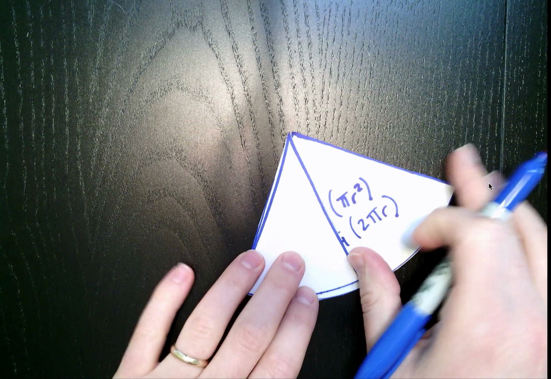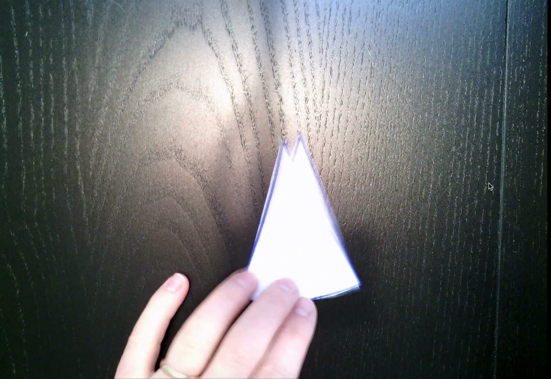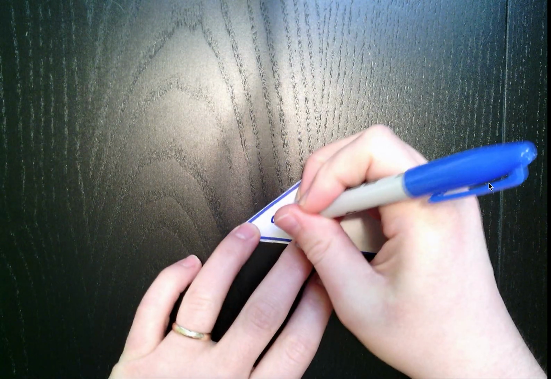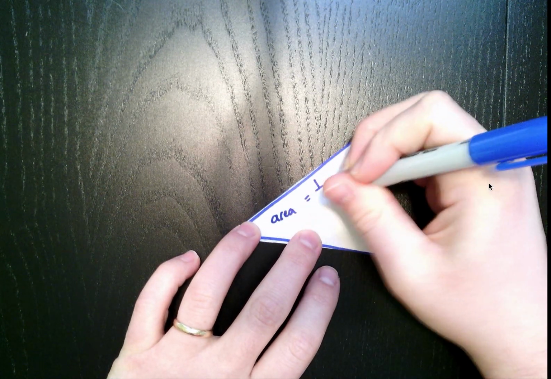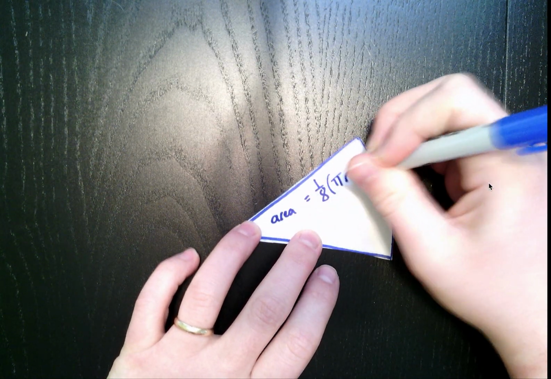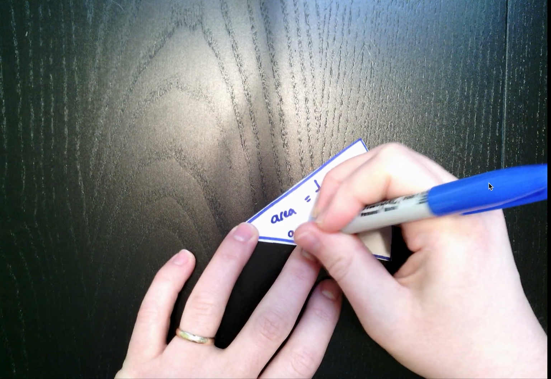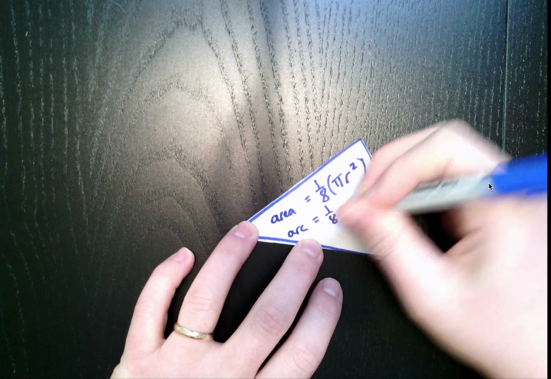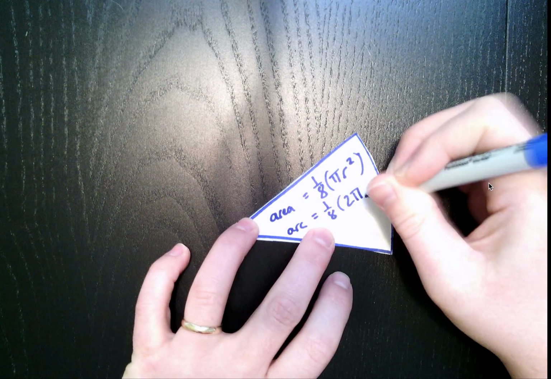We can keep going, right? Here I have the quarter divided in half again, so that's 1/8. That means the area of this sector would be 1/8 of the entire area of the circle, and the arc length would be 1/8 of the circumference.